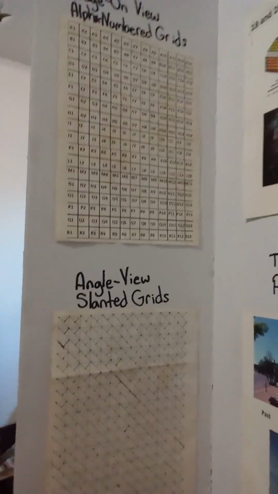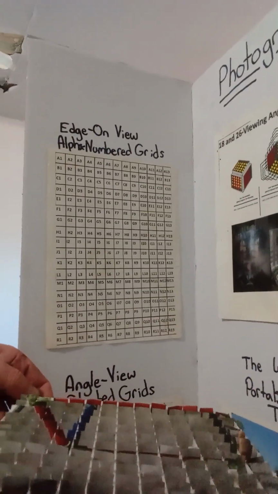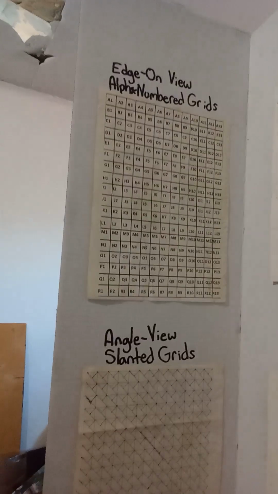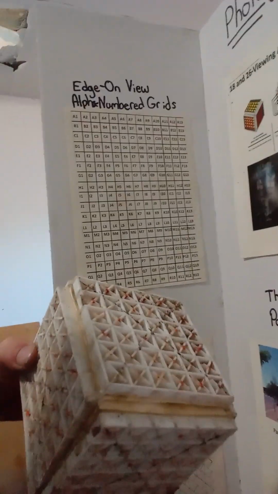This is one of my previous attempts at a photographic portal, and these are the edge-on views. The corner angle views would be applied like this model here.